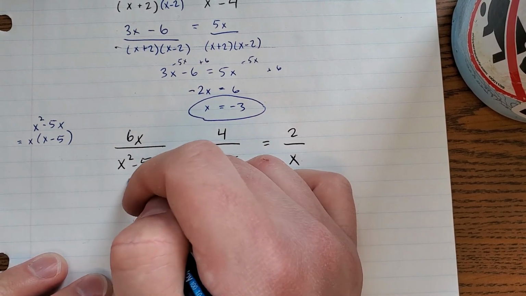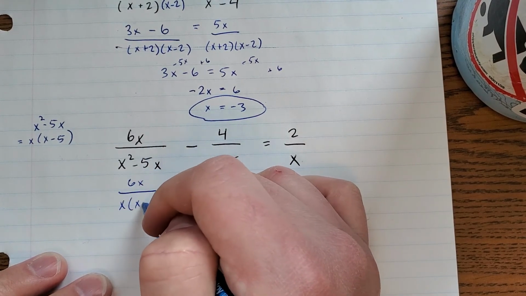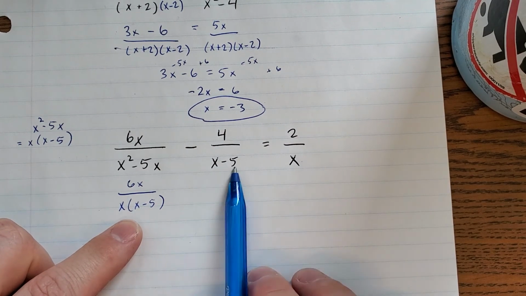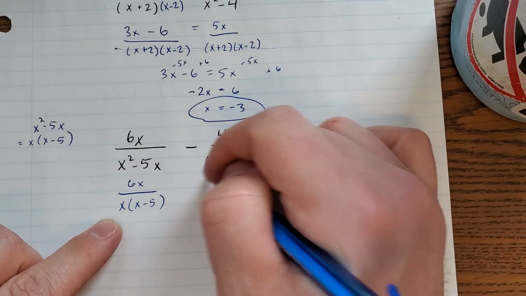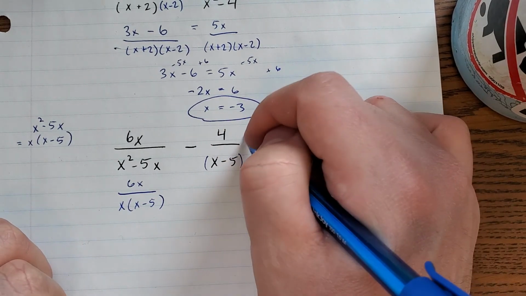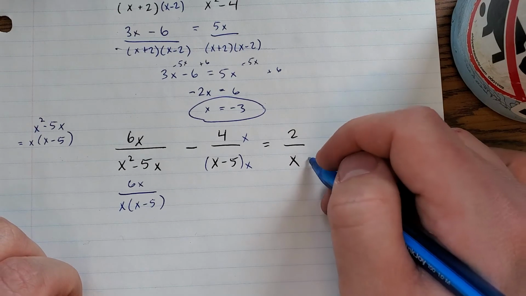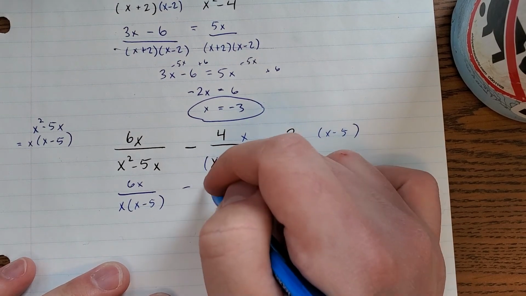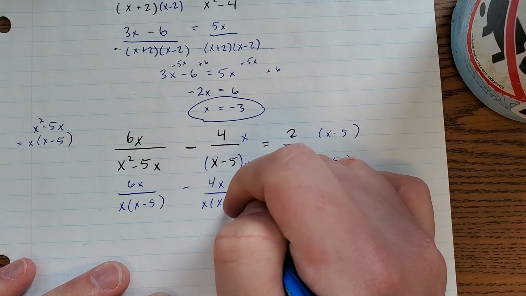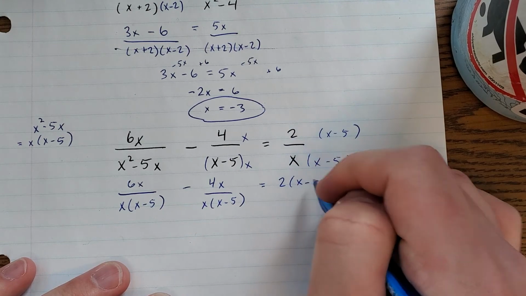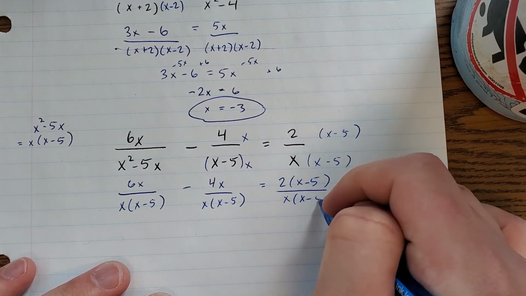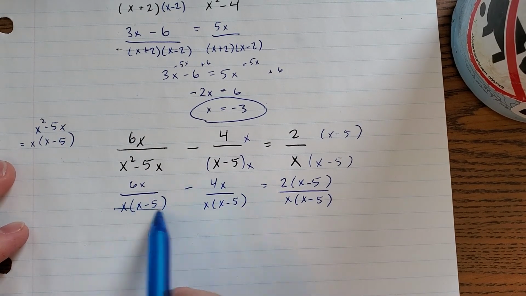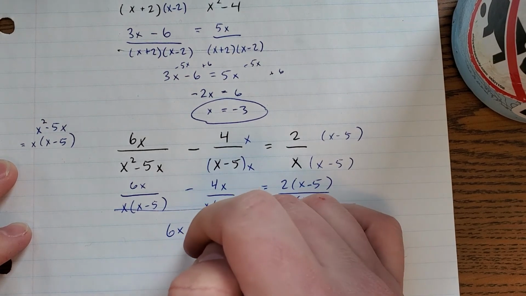That's going to tell us or guide us into how to change the other denominators into this. So x minus 5 needs to be multiplied by an x to match. What you do to the bottom, you have to do to the top. This guy needs an x minus 5, top and bottom. Alright, and the method's the same. Our denominators all match, so we can ignore that.